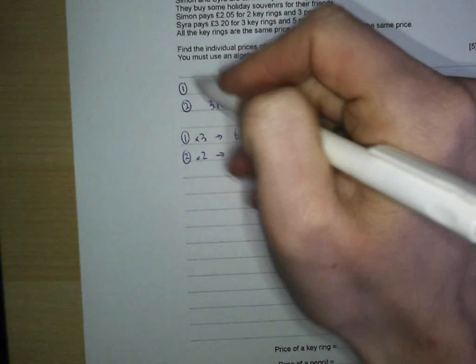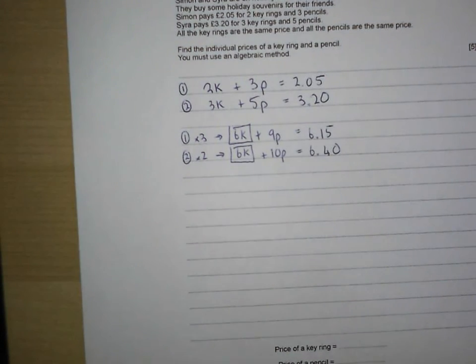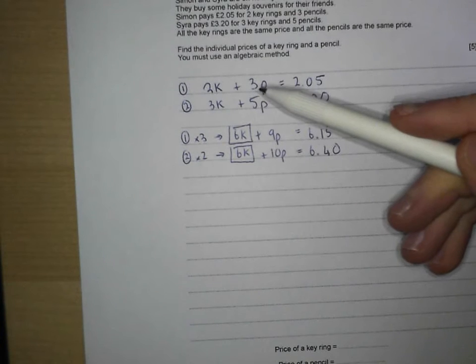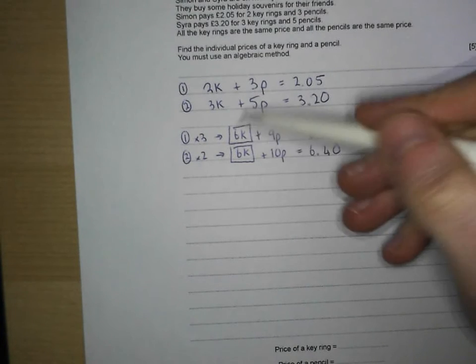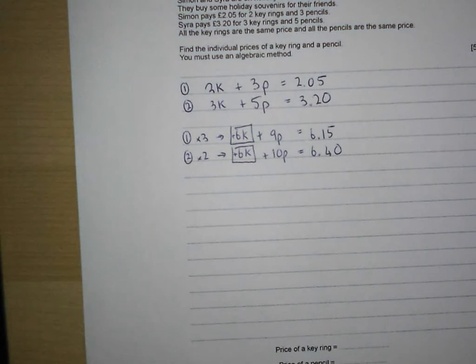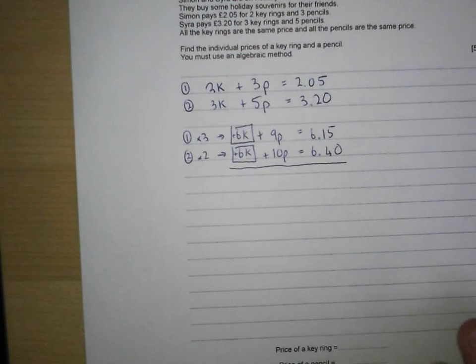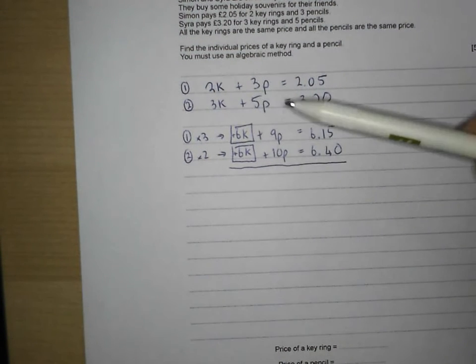Now I like to then put a box around the letter I've made the same. And I like to say to myself, if the signs are the same, subtract. If the signs are different, add. Well, the 6k doesn't have a sign, but that's like an invisible positive sign. It's a positive amount of k's there, so it's going to be a subtract sign, same subtract. Now, a little trick here, it doesn't matter what order you subtract them as long as you're consistent.